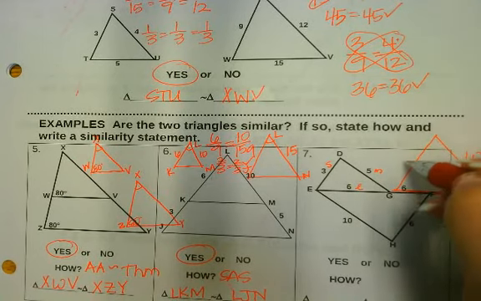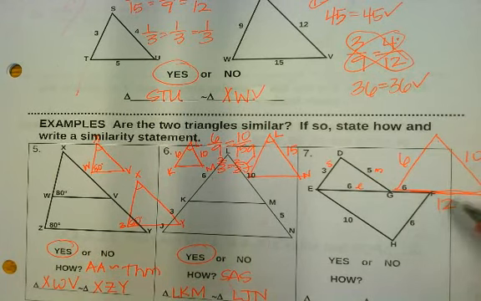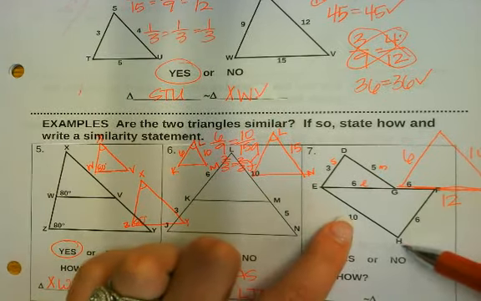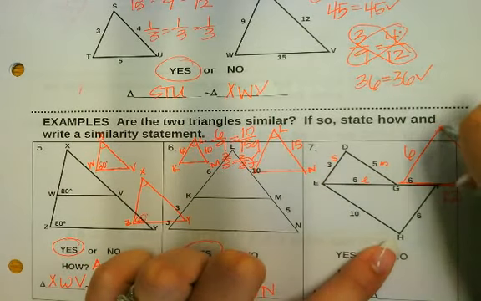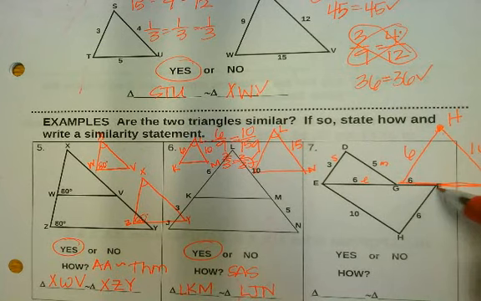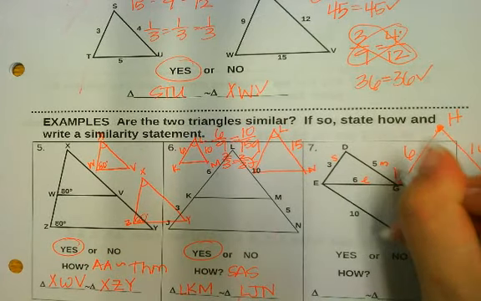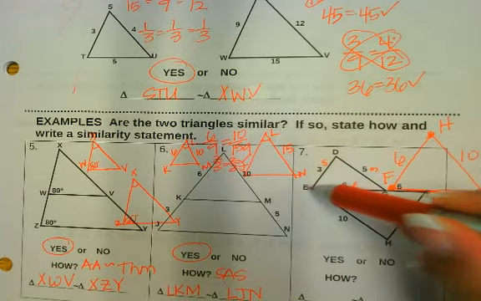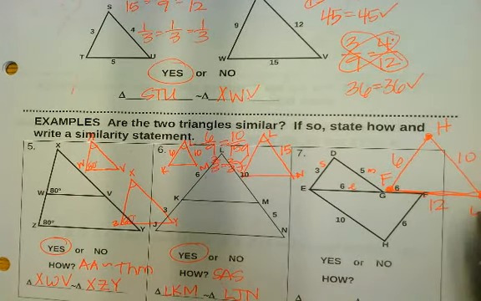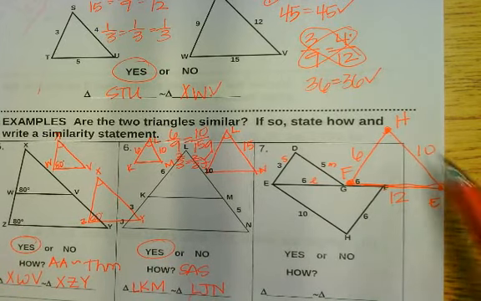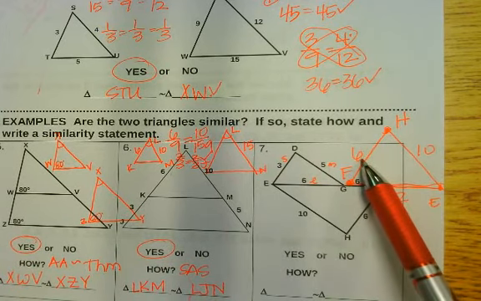So now that I have my sides, put your points in order. I know that H is between 6 and 10, so that one's going up here. F is between 6 and 12, so that one's over here. And in between 10 and 12 is E. So that's how you can figure out which angle corresponds with which, because obviously my 10 can't go on this side, because this is where my smallest side goes.